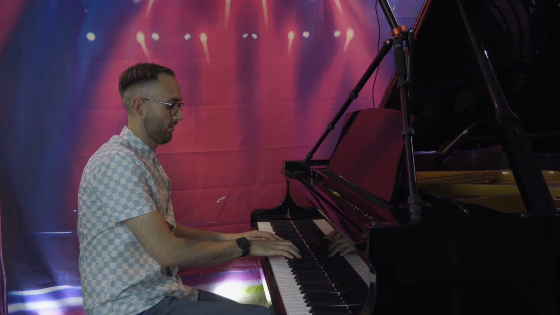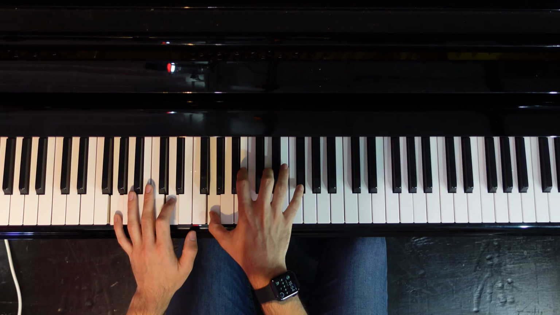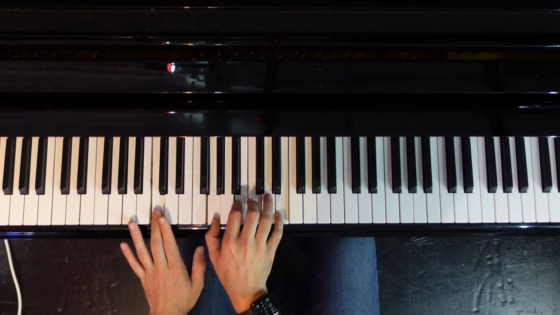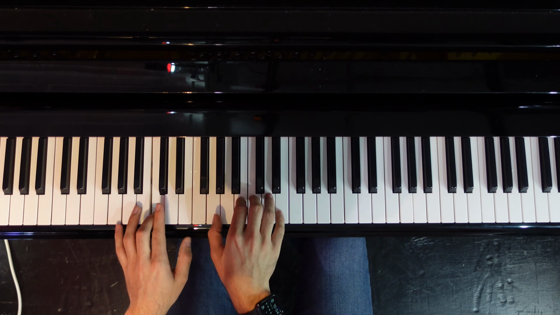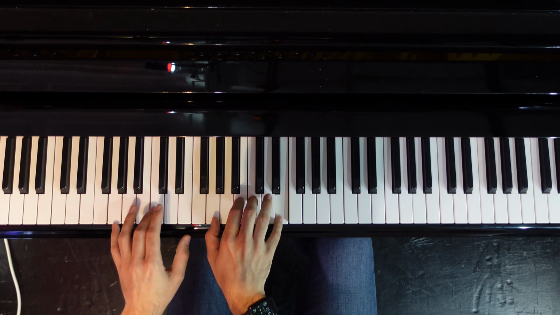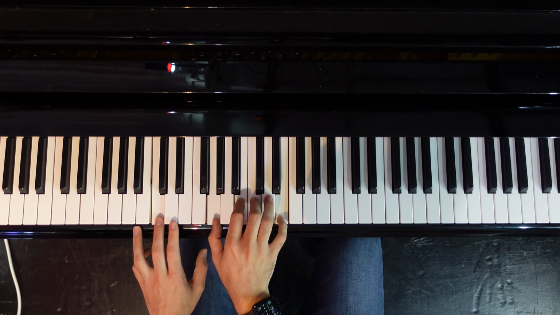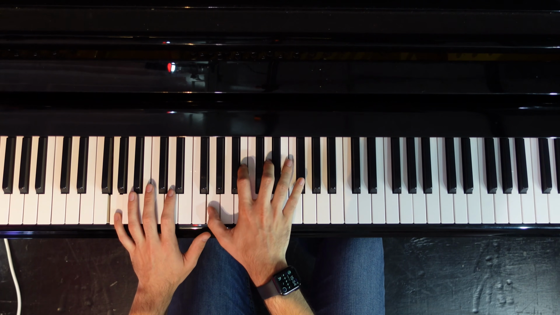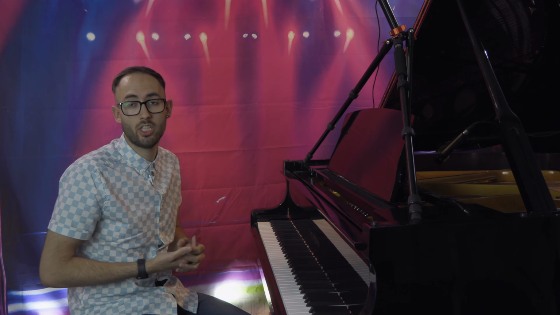So I'll now demonstrate the song with these added sevenths in. It adds a bit more of a jazzy feel, which I think is quite stylistic of pared down jazzy playing, which I think is nice.